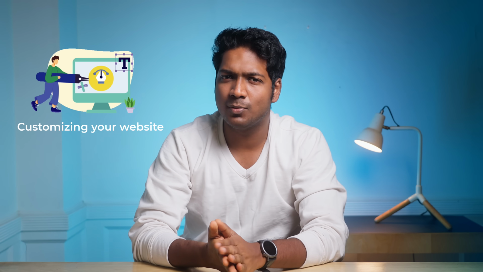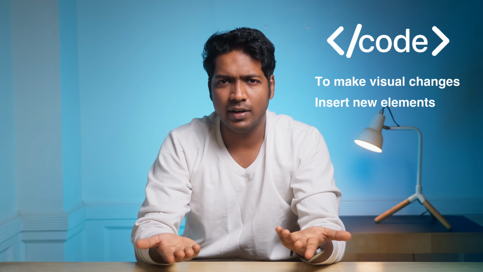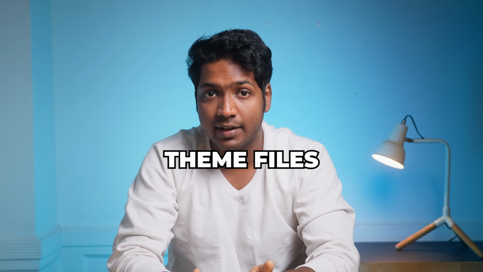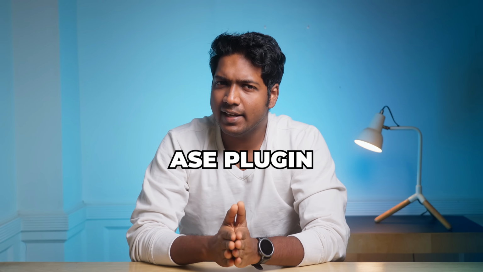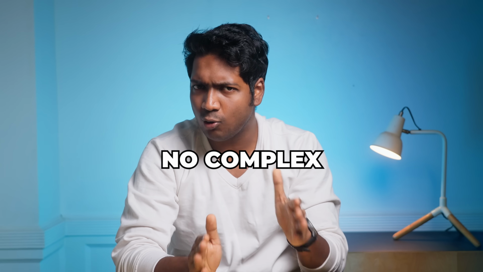Next, let's say you're customizing your website and you want to add small code snippets to make visual changes, insert new elements, or for any reason. Normally, you'd have to install extra plugins, edit theme files to add the codes. But in the ASC plugin, we have a custom code feature that lets you add codes in one single place and easily modify different parts of your site. No extra tools, no complex steps are needed.